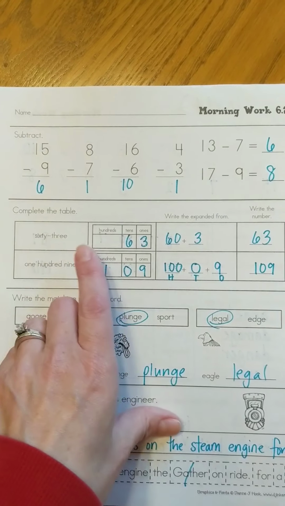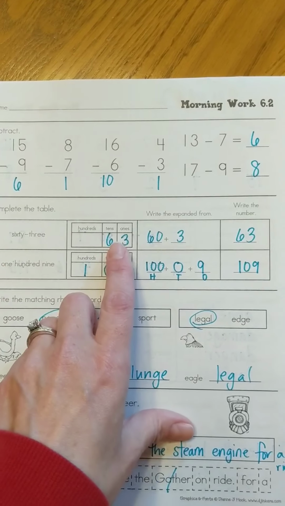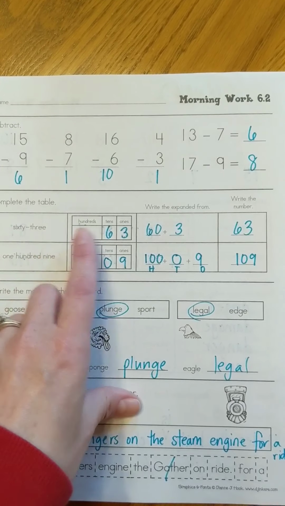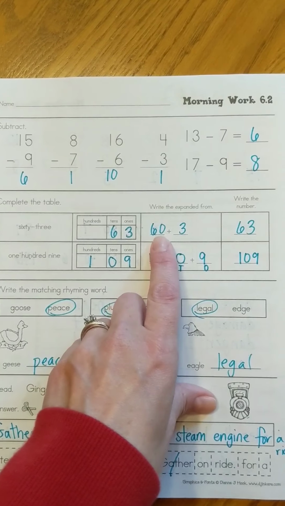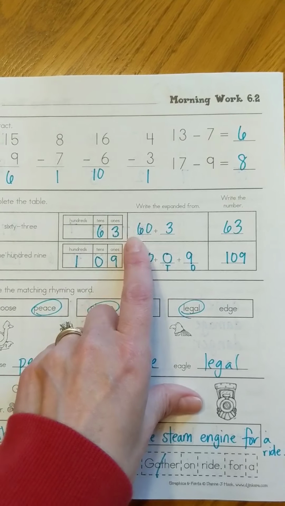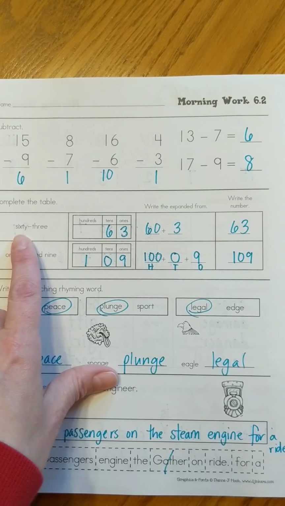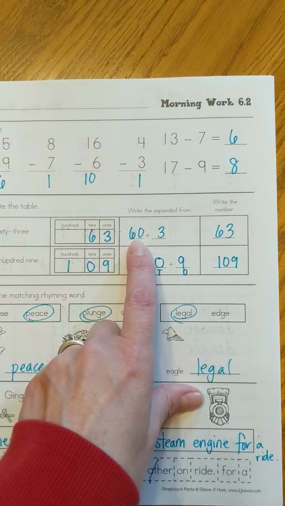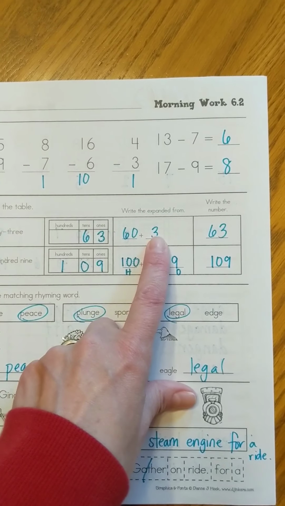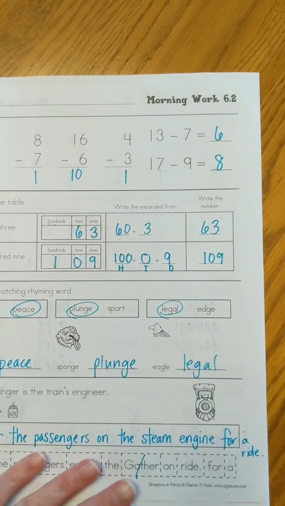It was 63. So in 63, I know that that's 6 tens and 3 ones. When I write it out in expanded form, I know that 6 tens is worth 60. And that's what it told me in the word form. So I put 60 here, plus 3 is how many ones I have. So my number is 63.